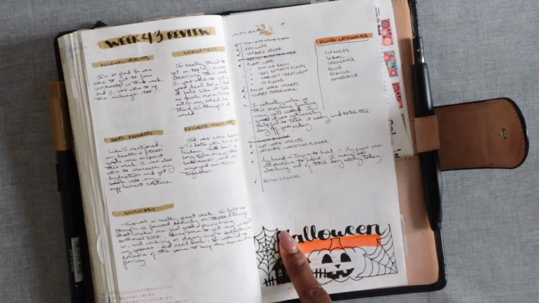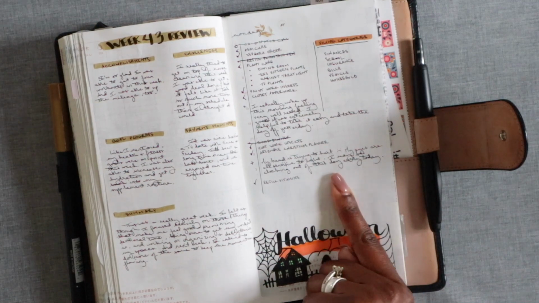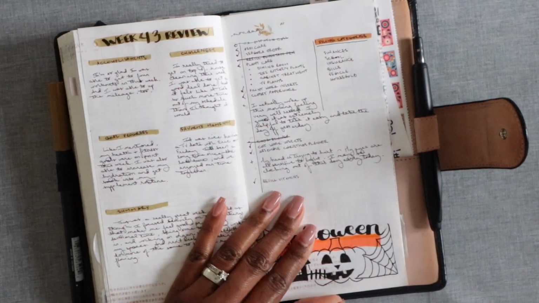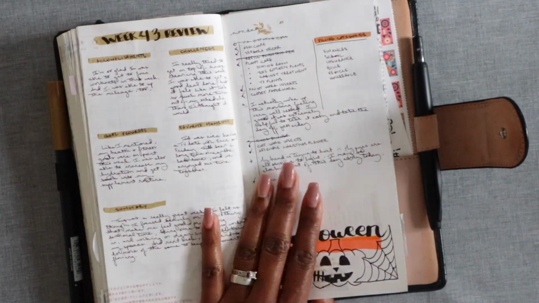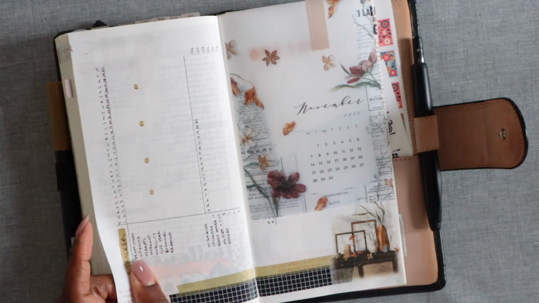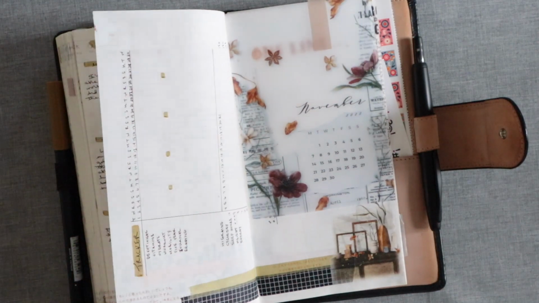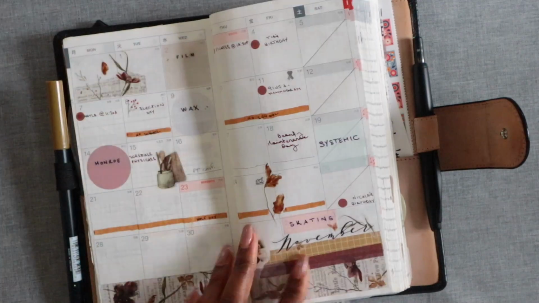And I have my tasks. A little bit of journaling, not a whole lot, because there was a migraine that was trying to start. So I wasn't really doing a lot in my planner yesterday. And then here we are to November. So those are all the daily pages that I have for the month of October. I think it's pretty straightforward.